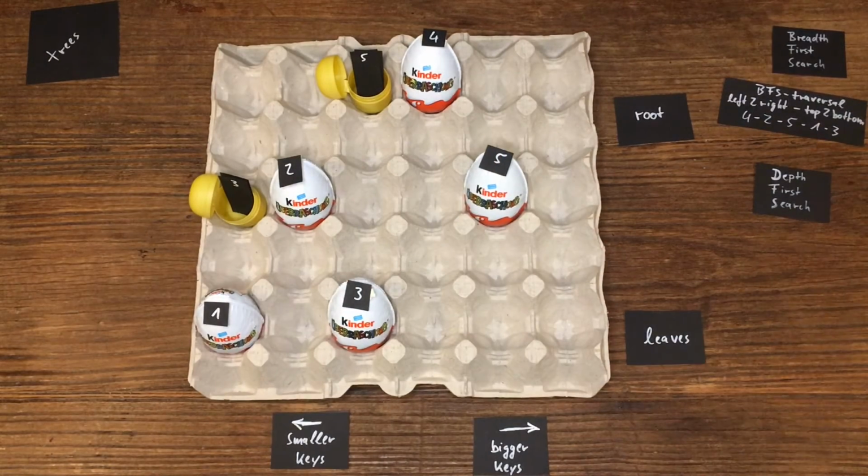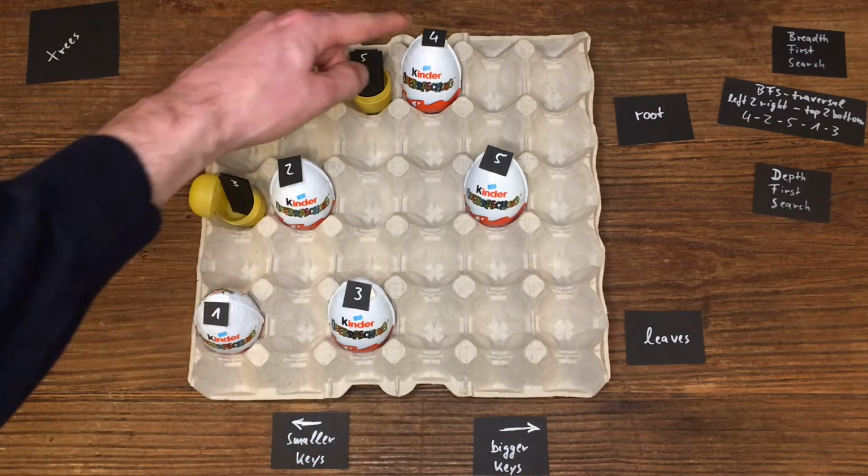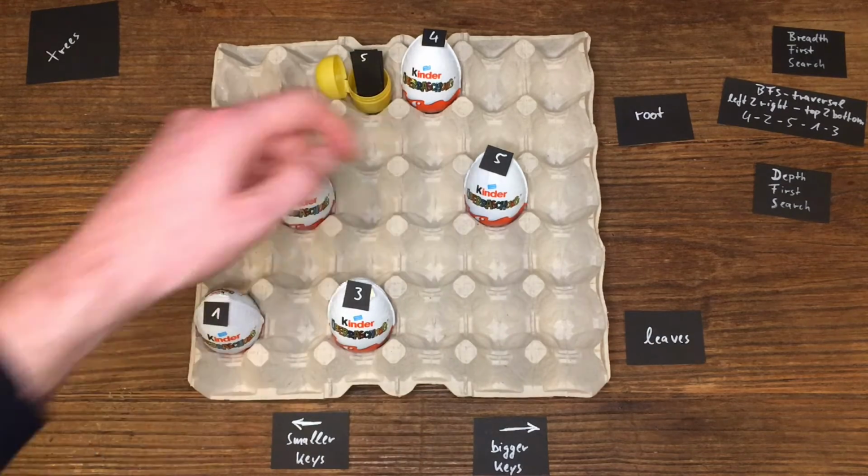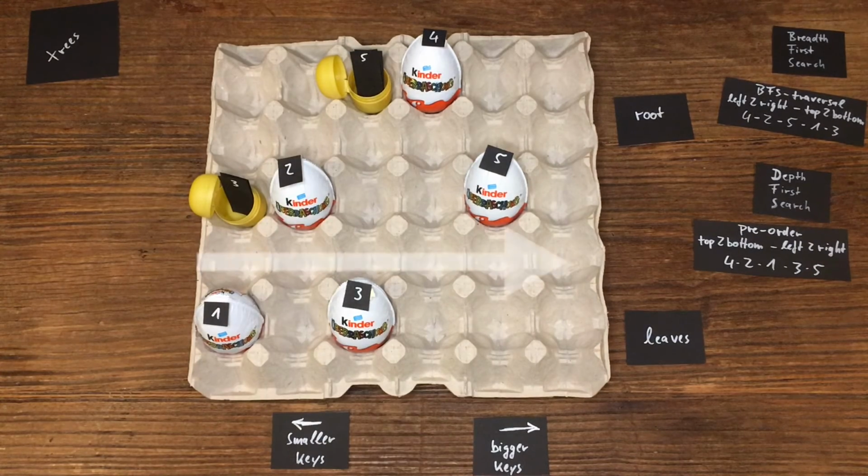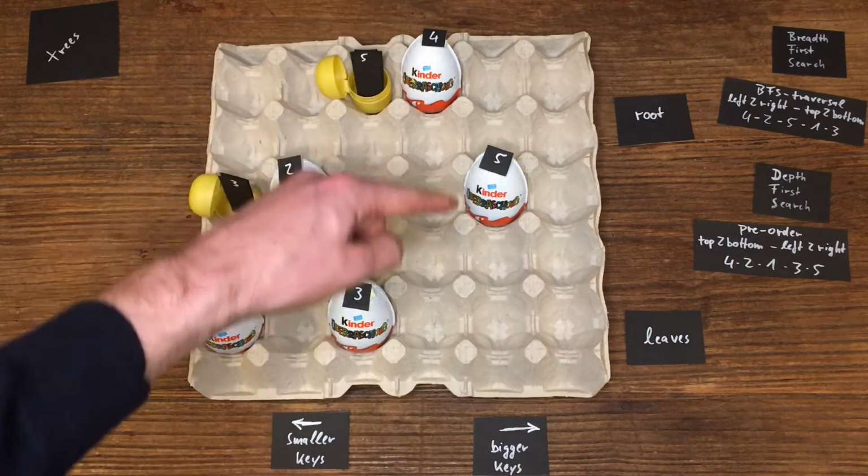In DFS, all child nodes are explored first. There are 3 traversals. In pre-order traversal, all nodes passed are immediately checked, then move top to bottom. The pre-order traversal is 4, 2, 1, 3, 5. An in-order traversal is a check from left to right. The in-order traversal is 1, 2, 3, 4, 5.